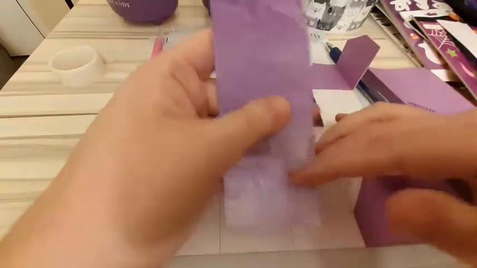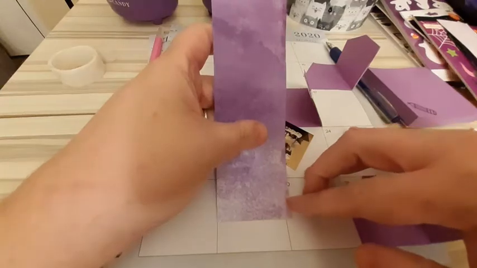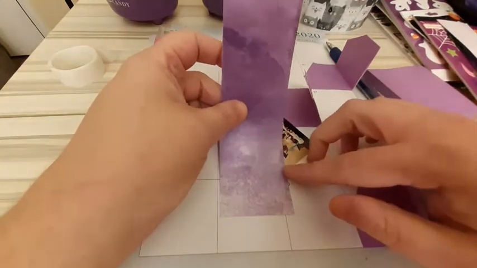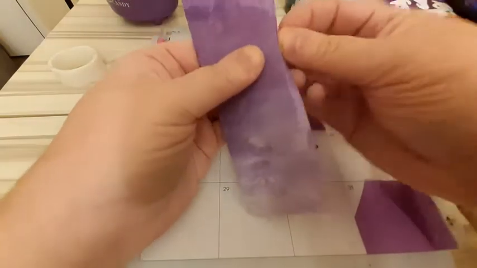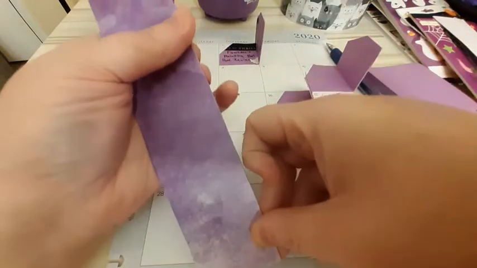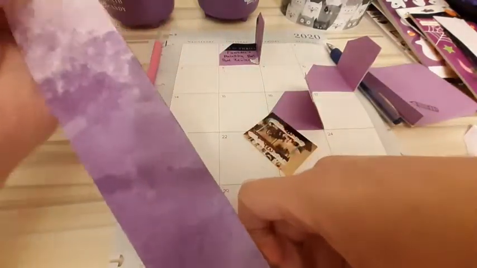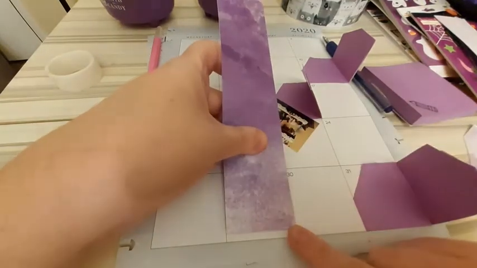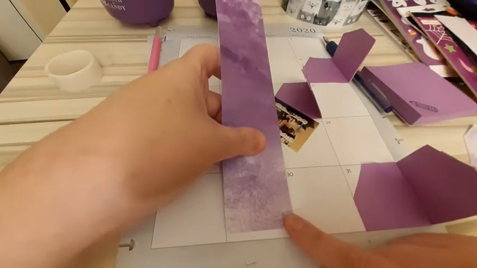So I ran this through my paper trimmer to get this to the size I needed. As you can see, it's a little bit bigger, which is fine, because then what I did is I put a crease in it so that I can bend this over to create a little door. And then, of course, now that fits right in that spot once I did that.